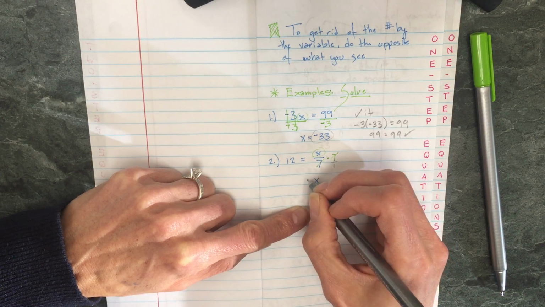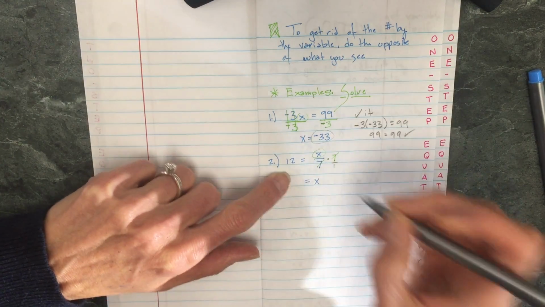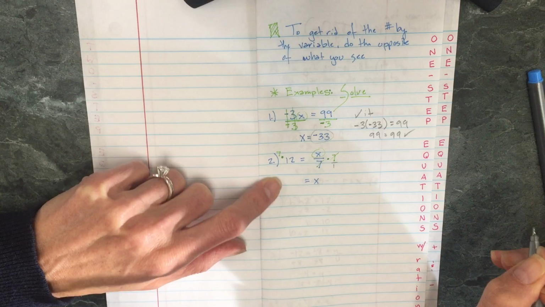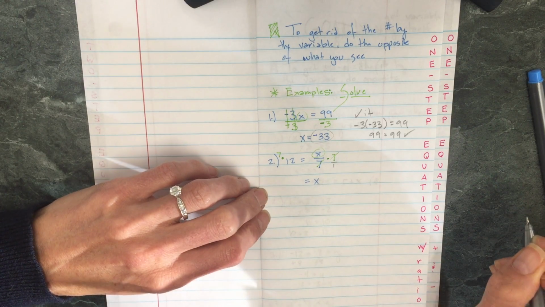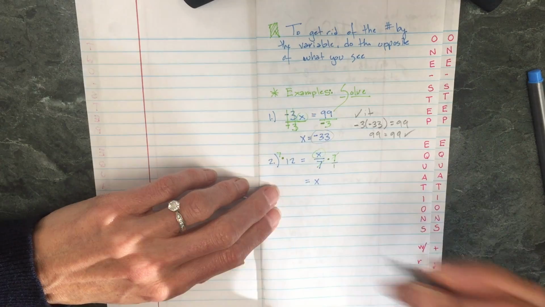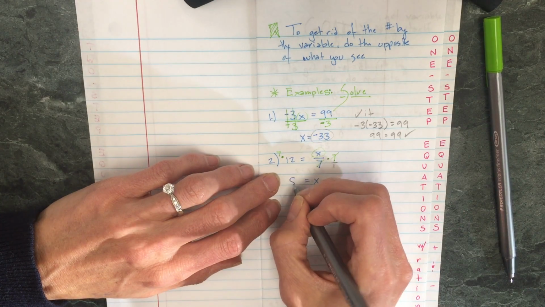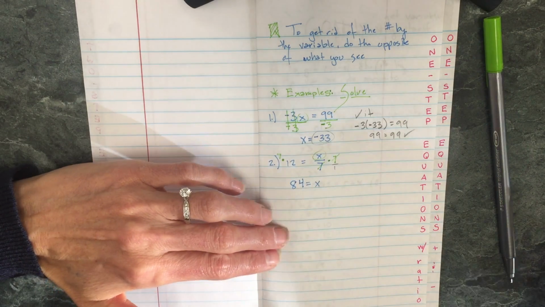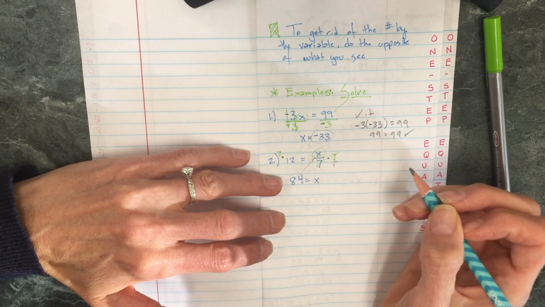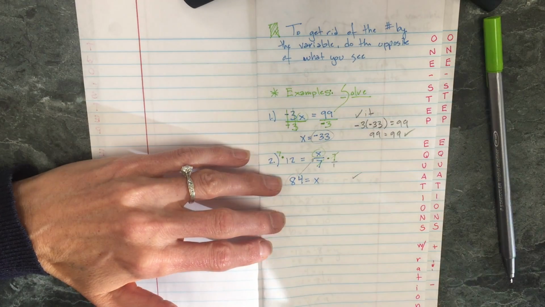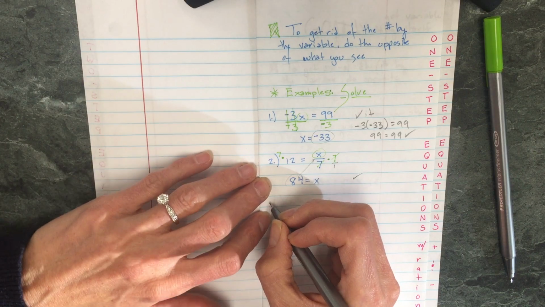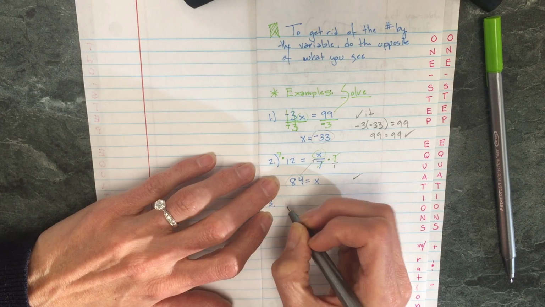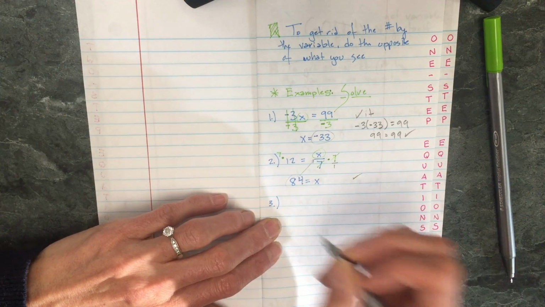So x equals, but don't forget, you multiply by 7 here, you have to multiply by 7 here. So 7 times 12, 7 times 10 is 70, and 7 times 2 is 14. So 84. X equals 84. And there weren't any negatives in this problem, so I don't have to worry about that. I can always take 84 and plug it back into x to check it. So your U-try for number 2 is m divided by negative 10 equals 4. So that's for you to try.